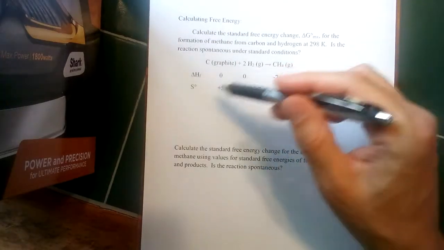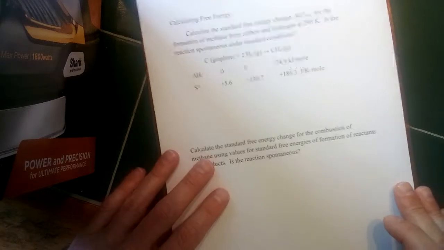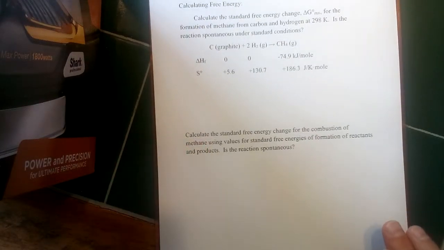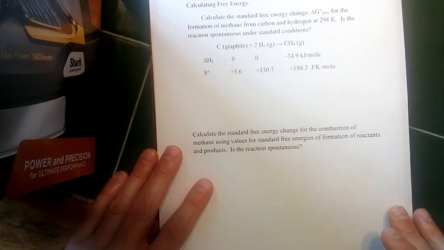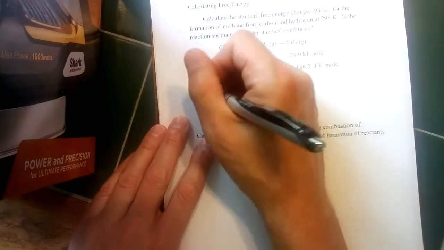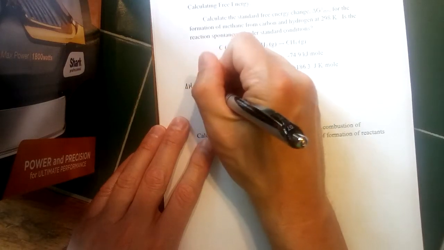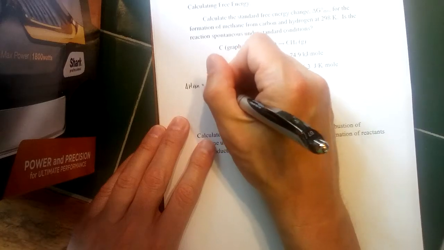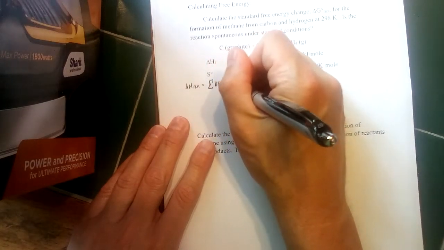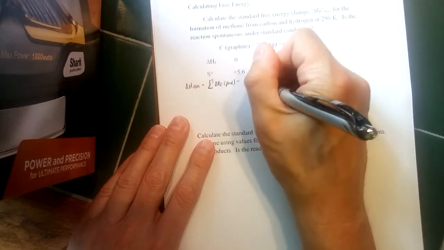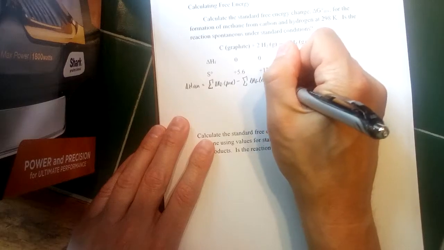So we can use these to calculate the enthalpy change for the reaction and the entropy change for the reaction. And then once we have that, we can plug those in to calculate the free energy, delta G, for the reaction. So let's start with enthalpy. So the enthalpy change for this reaction, right? This will be the sum of the enthalpies of formation of the products minus the sum of the enthalpies of formation of the reactants.